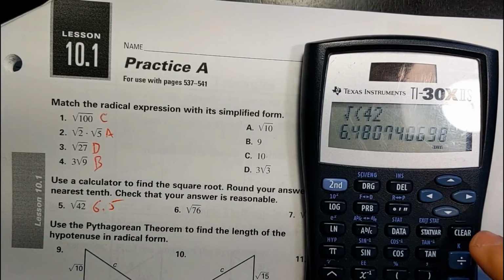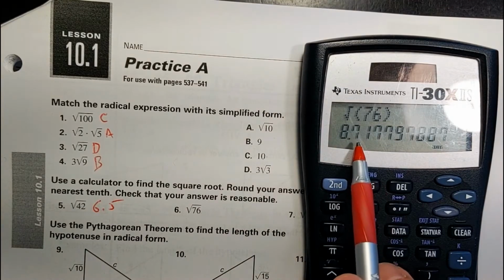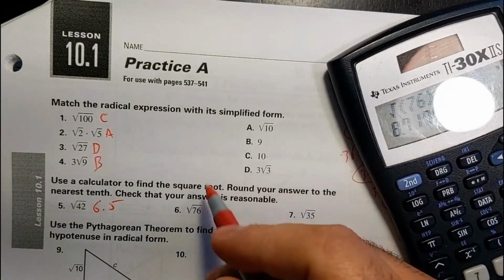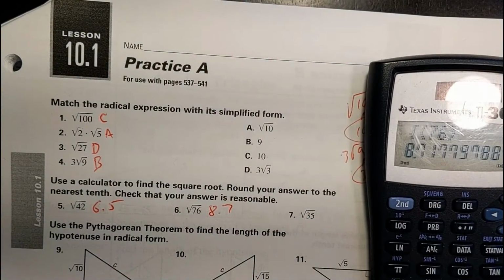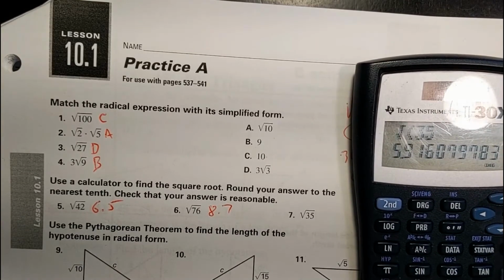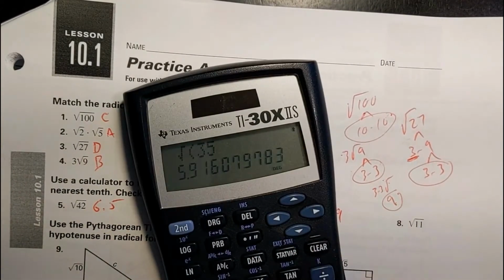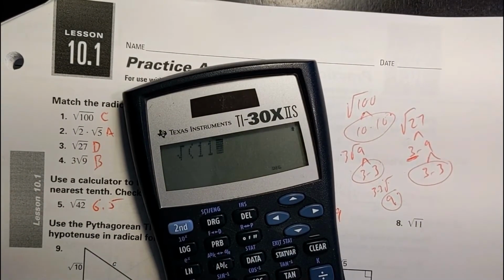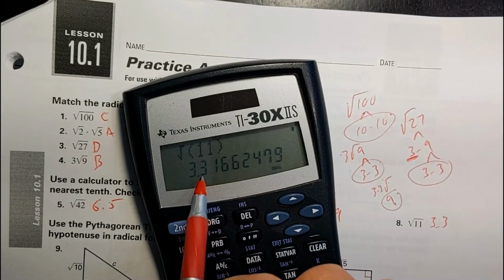For the square root of 76, same thing, second x squared, and then I put in 76. That would be 8.7. The 1's not big enough to make it change, so it stays a 7. And then on number 7, square root of 35, second x squared, 35. And I get 5.9 because that 1's not big enough to change the 9. Last one, square root of 11. Second x squared, put the 11. I get 3.3, because that 1's not big enough to change it.